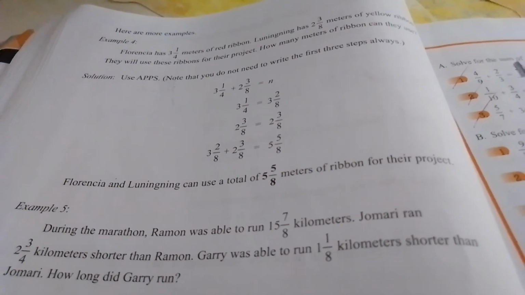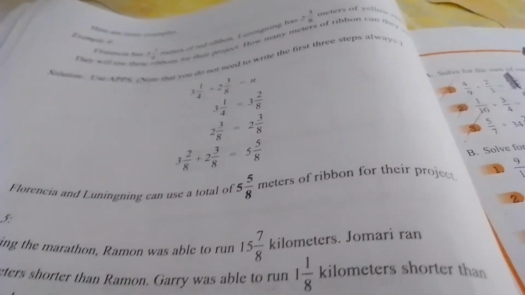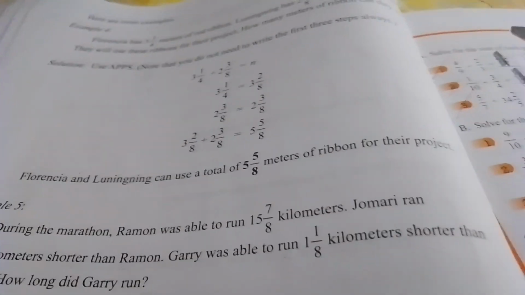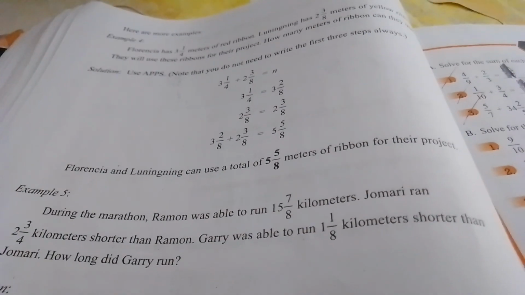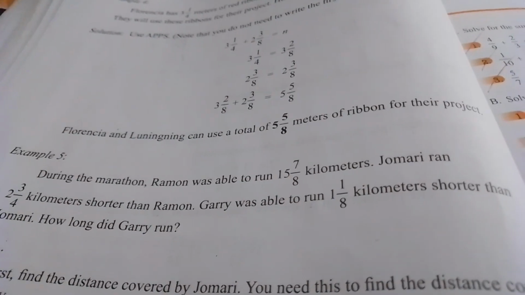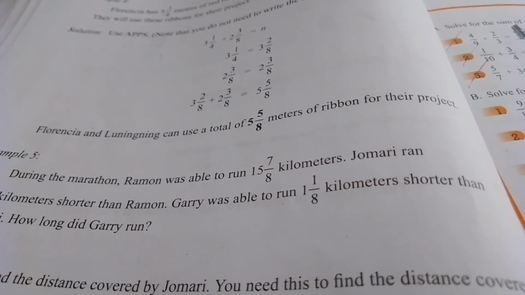Next one, 3 and 2/8, and 2 and 3/8. The LCD will be 8. 3 and 2/8 plus 2 and 3/8. So 2 plus 3 is 5. Then you need to add the whole numbers. 3 plus 2 is 5. So 5 and 5/8 meters. Florencia and Luningning can use a total of 5 and 5/8 meters of ribbon for their project.